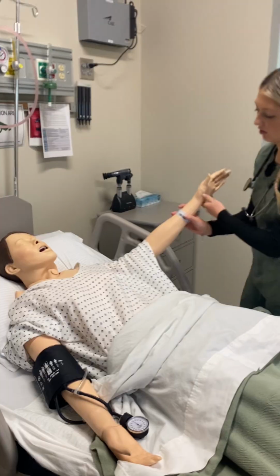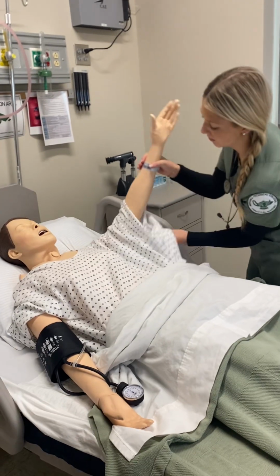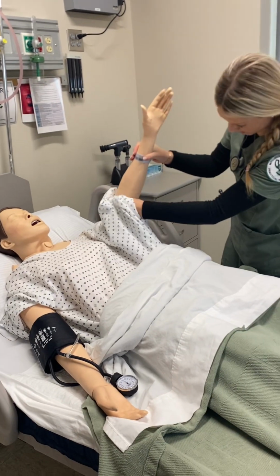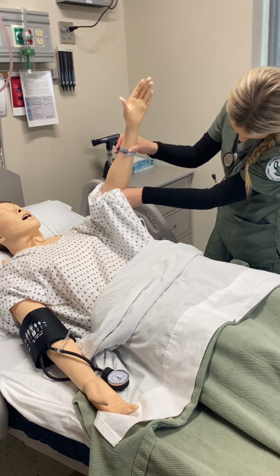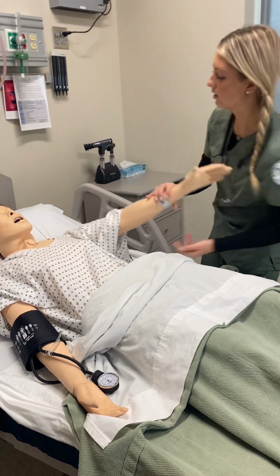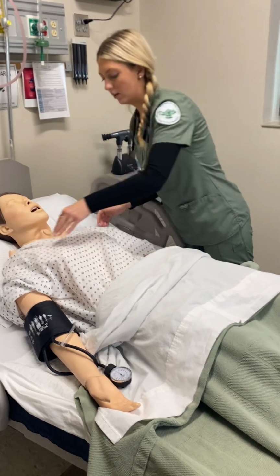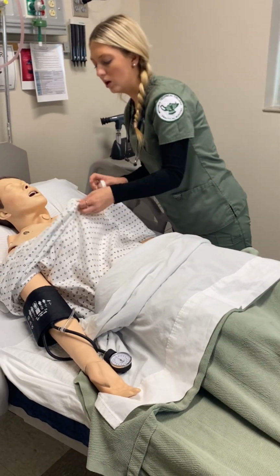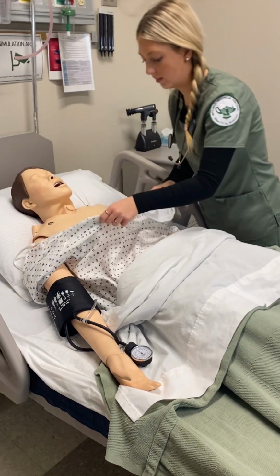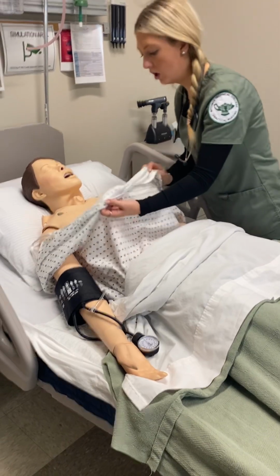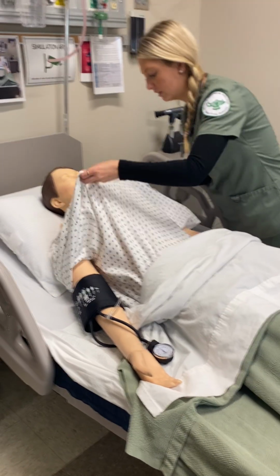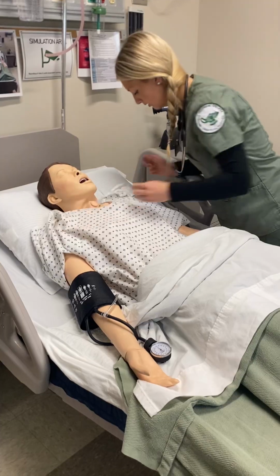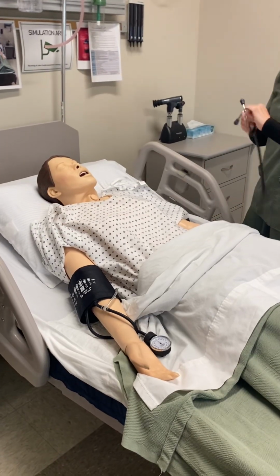Now I'm going to assess the armpits. So I'm just going to look right under here. Okay, the armpits look good, no abnormalities there. Now I'm going to assess your chest. So I'm just going to pull this down. The chest looks normal. The skin is warm, dry, and intact. The breasts are symmetrical, no abnormalities with the nipples. Everything there looks good. Now I'm going to listen to your lung sounds.